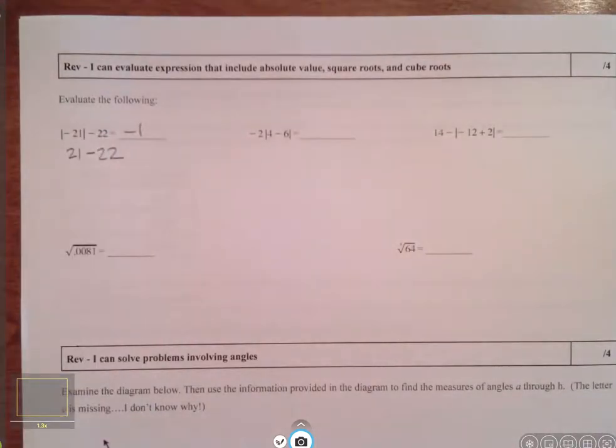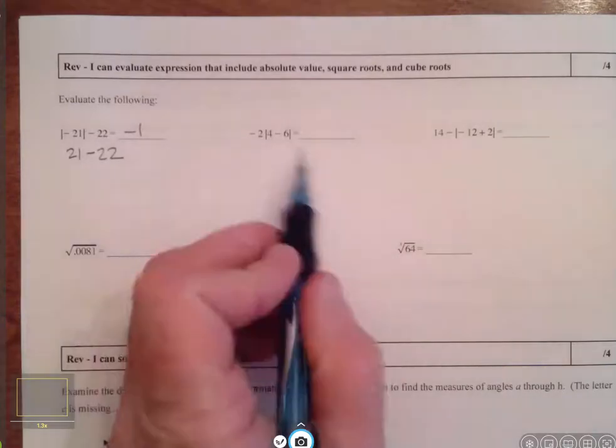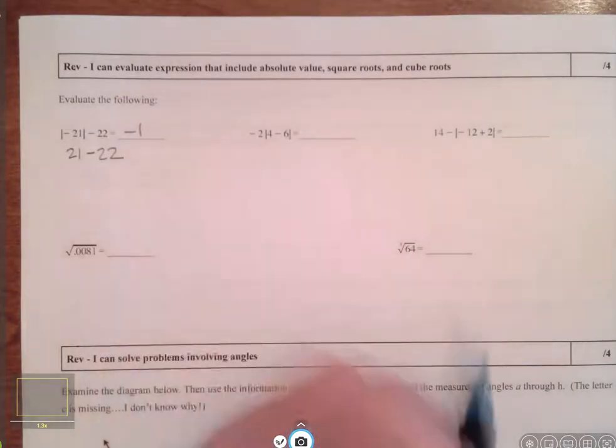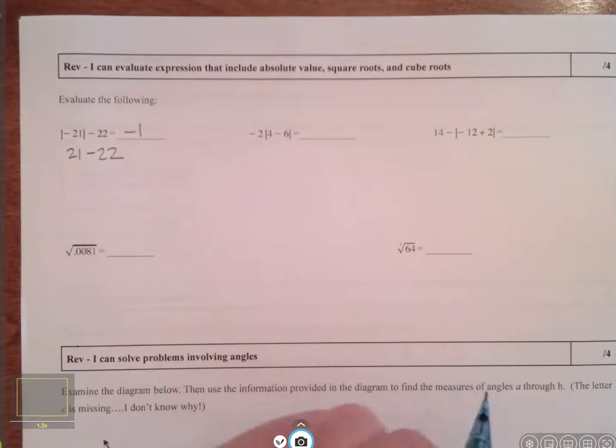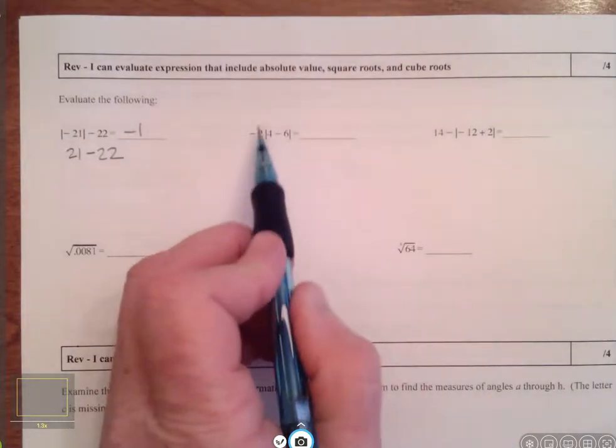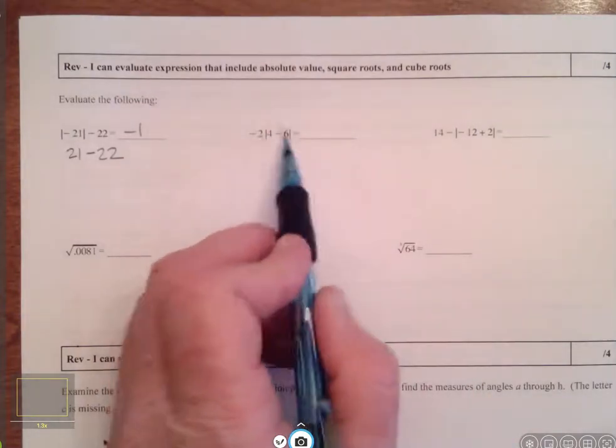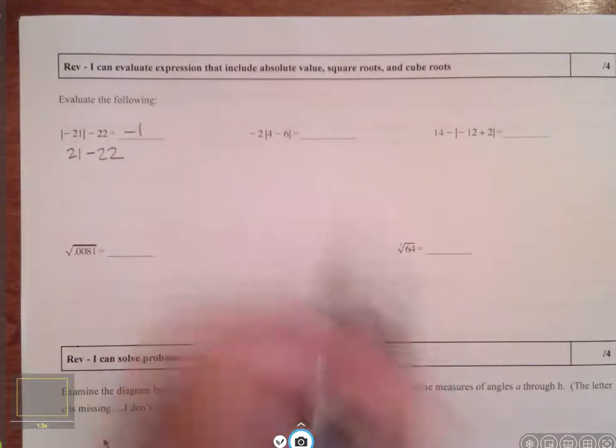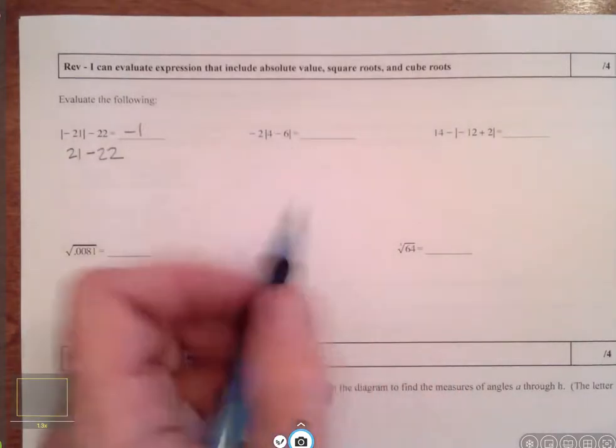You treat absolute value symbols like parentheses if you're thinking about order of operations. So you have to do what's inside the absolute value symbols before you can do anything else. So for instance, you can't distribute, we're not going to distribute this negative 2. Okay, we're going to simplify what's inside first.